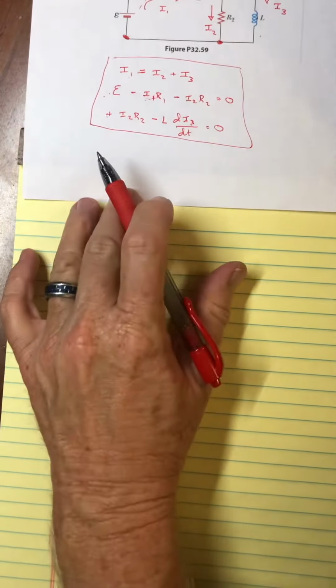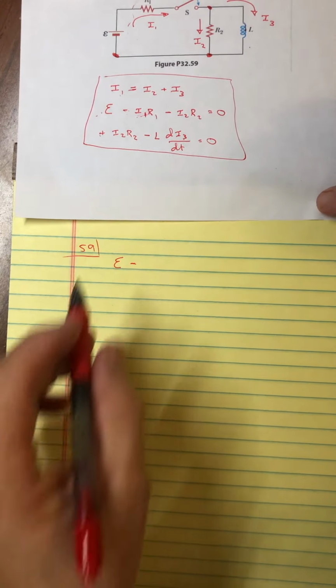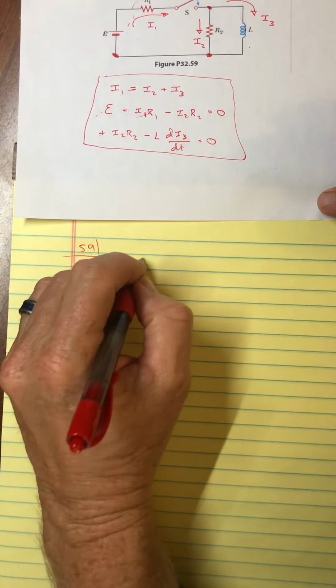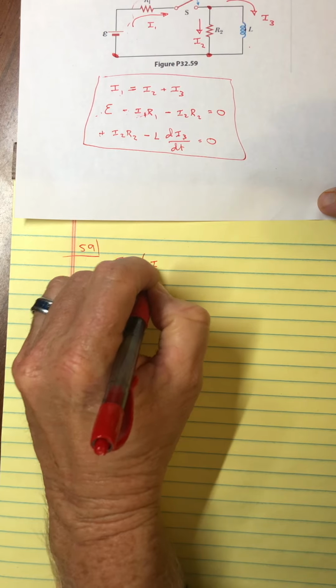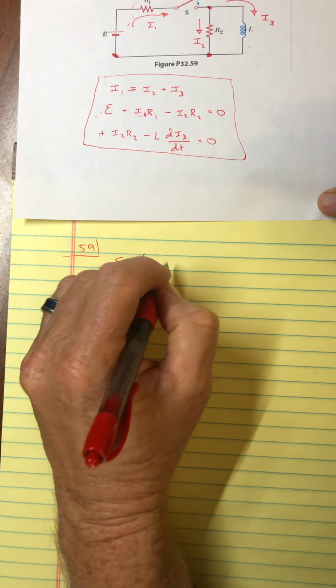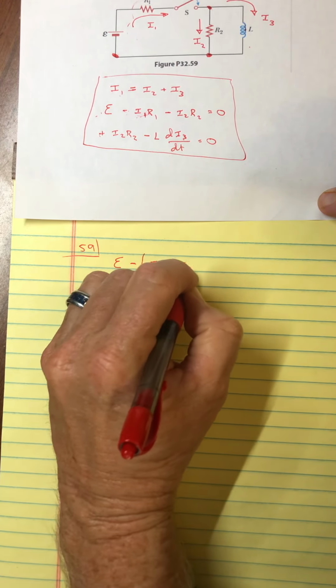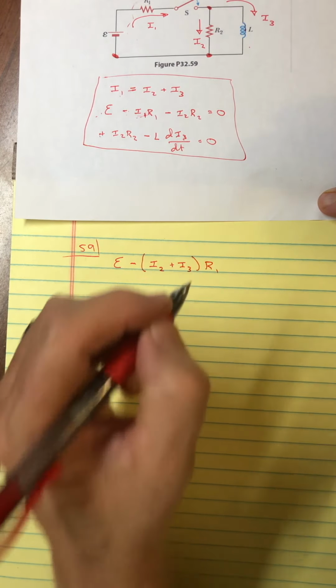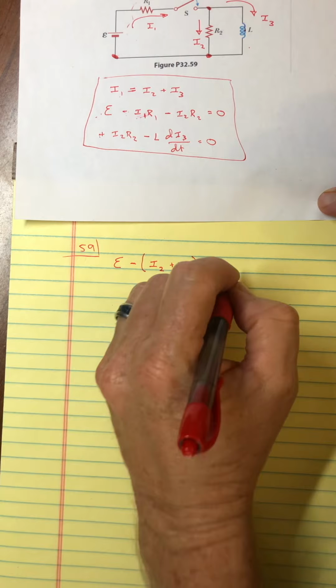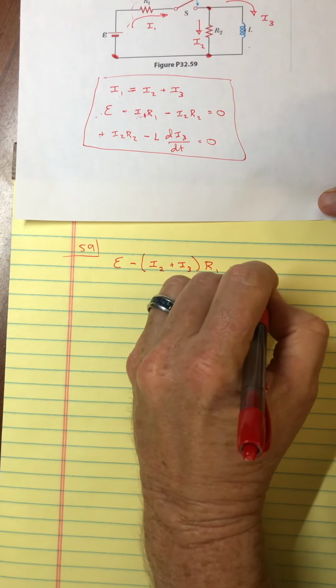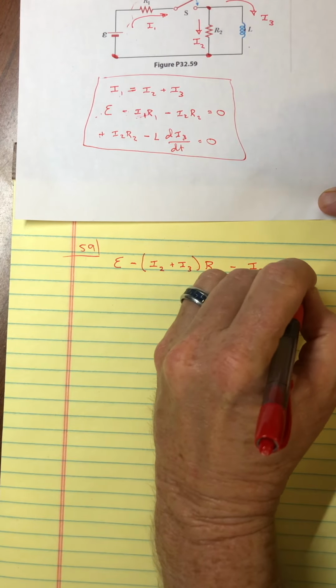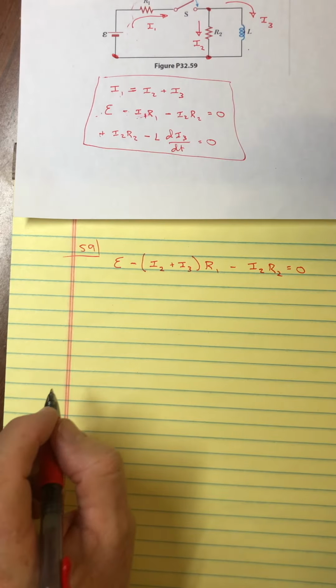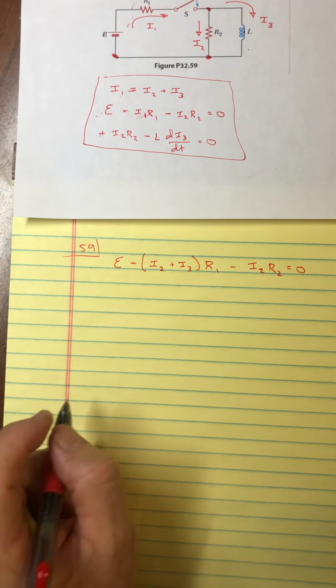minus, maybe I'll try to put them both here. So E minus, and in place of number 1, I've got current 2 plus current 3 times R1. And then minus current 2 R2 equals 0. Okay.